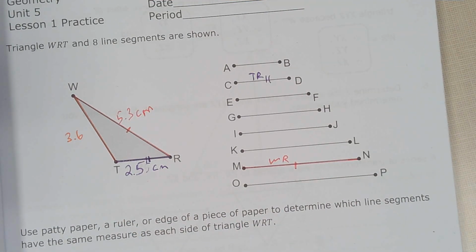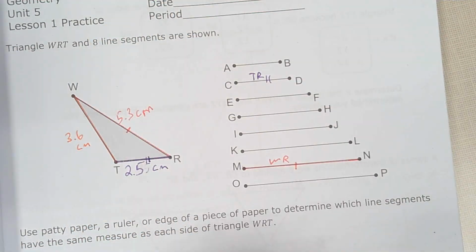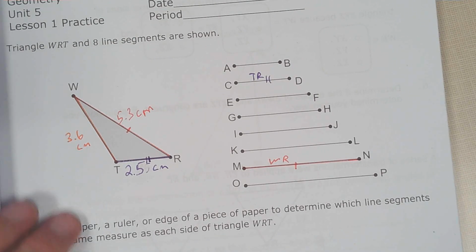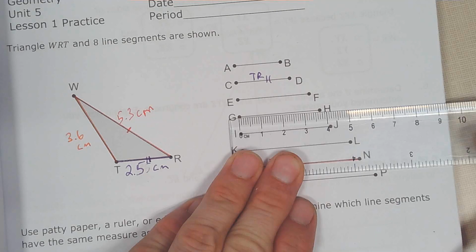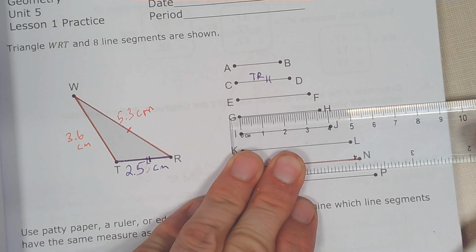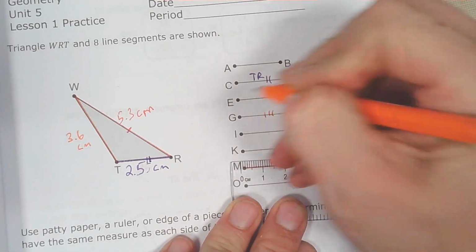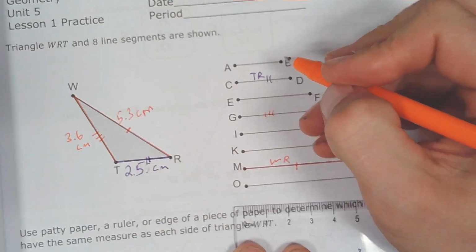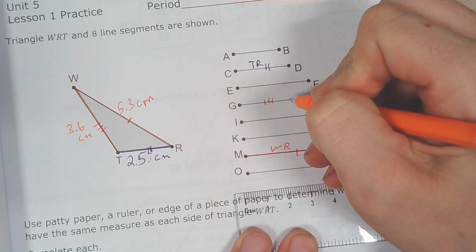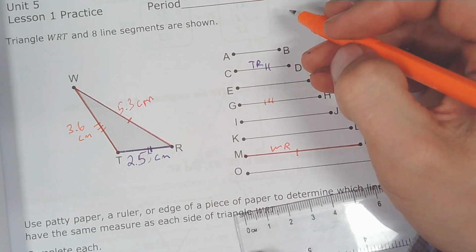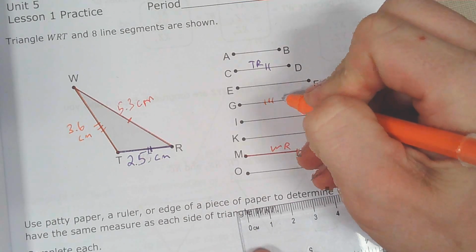And then we're going to have 3.6. I forgot units. Units are important. All right, centimeters. So let's see, this one was 3.6. It's going to be around right here or something. That one's too long. That one's just about right. All right, so that one's this one. This one here is going to be WT.